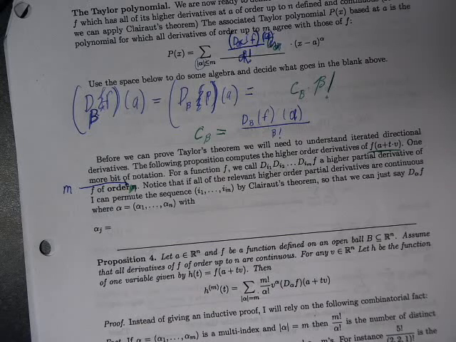Let's try to express this number in terms of this tuple. Why was this 4? Where did that 4 come from? It was the count of the number of ones. So alpha 1 is how many ones there are in I1 through IN. Why was alpha 2 equal to 2? There were 2 twos.